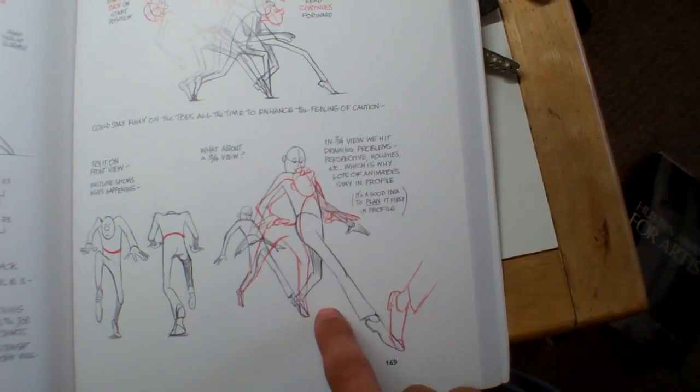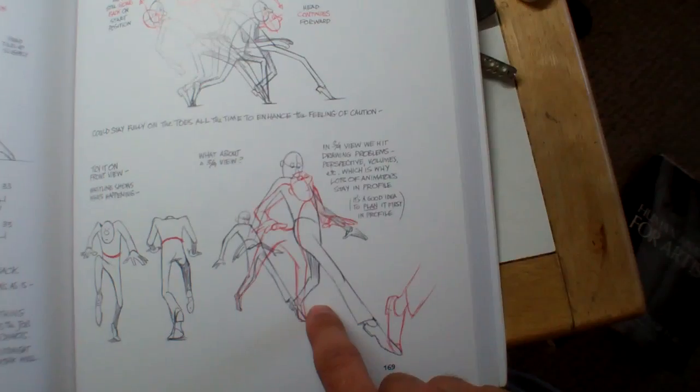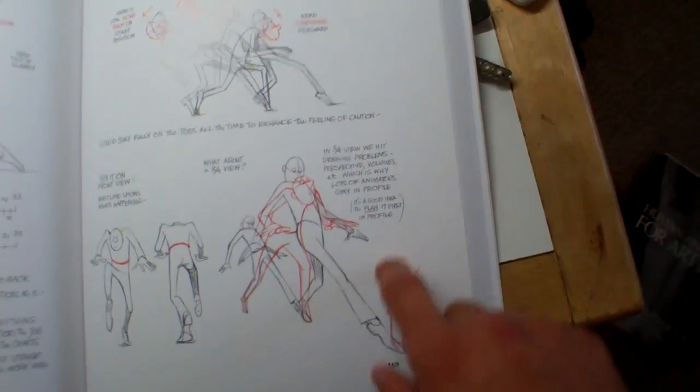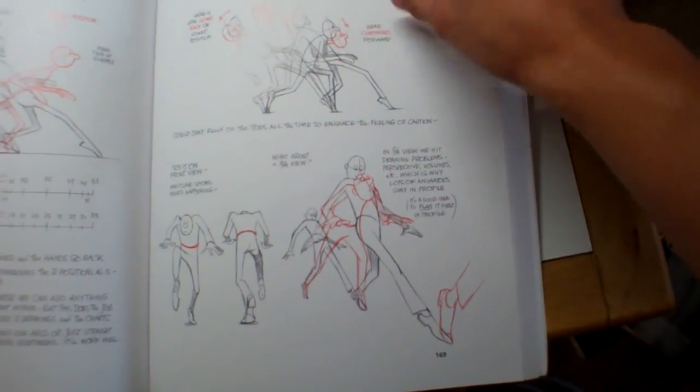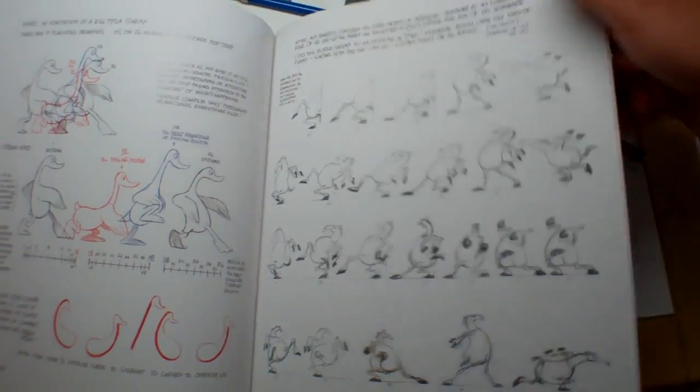This is a great still shot for any cartoon of a guy sneaking, and if you see it in motion in animation, man, that looks amazing. So this is a book that you need to get.